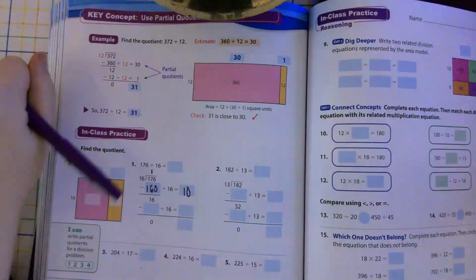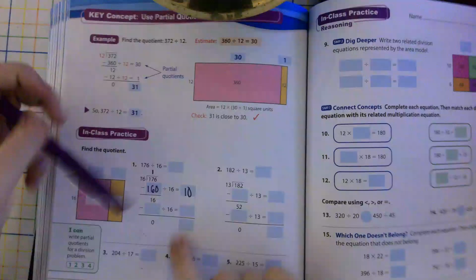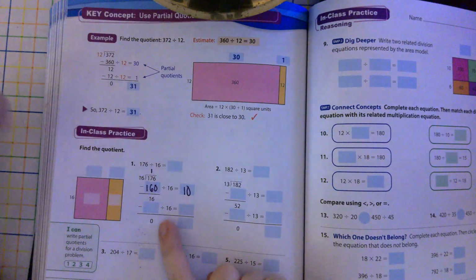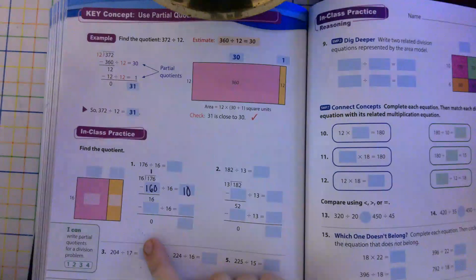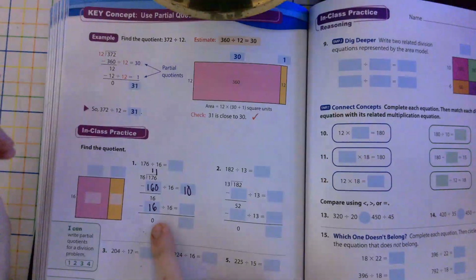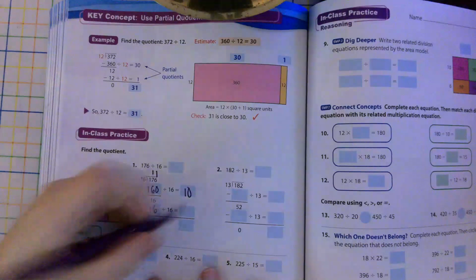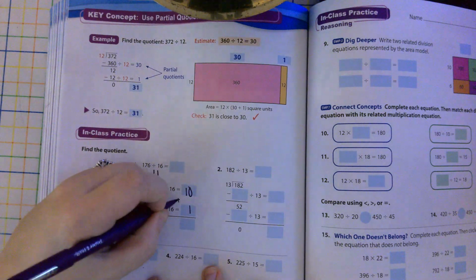All right. 176 minus 160 is 16. Guys, how many times can 16 fit into 16? Ryan? Once. 1 times 16 is going to be 16. 16 minus 16 is 0. What's 16 divided by 16? Ryan? 1. And 10 plus 1 is 11.